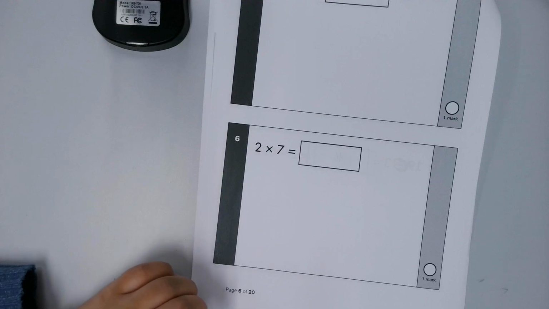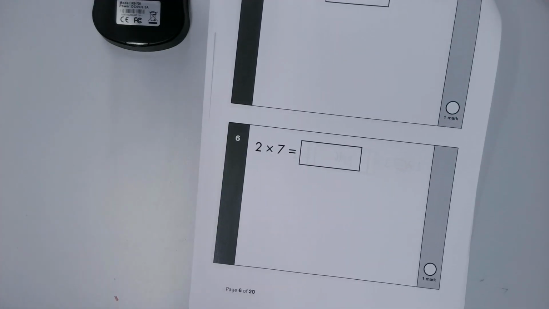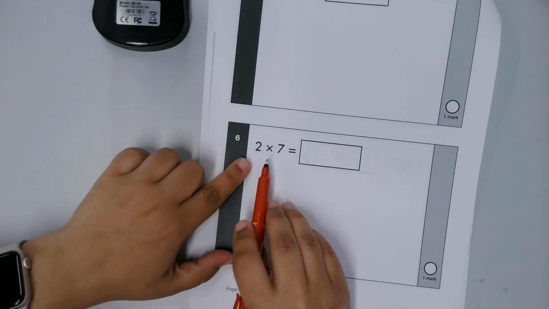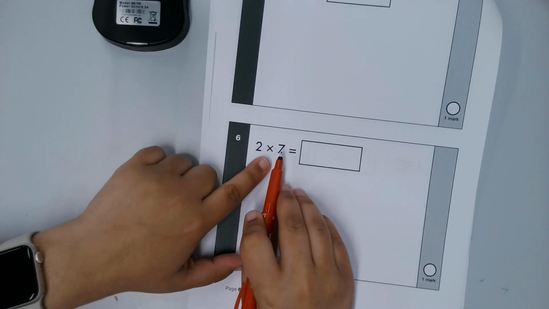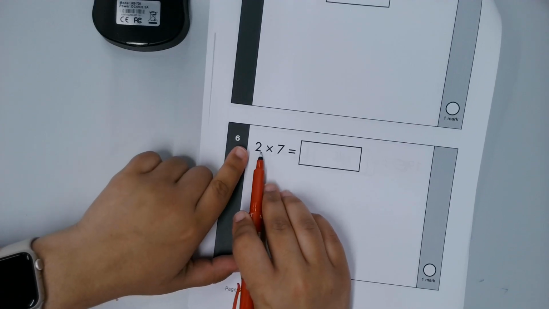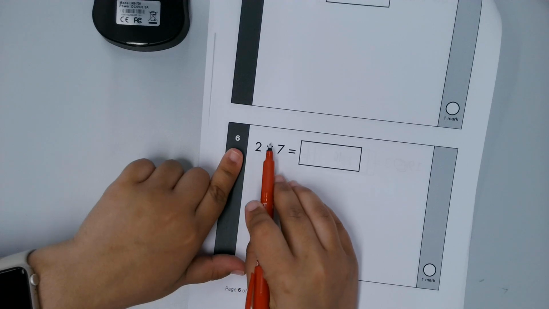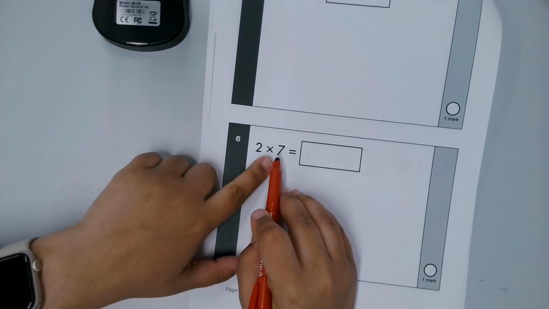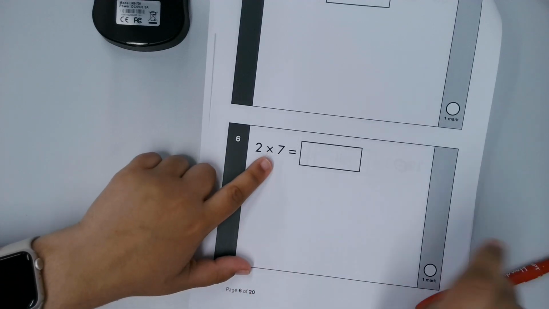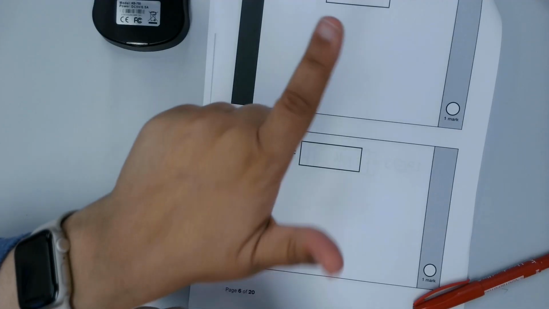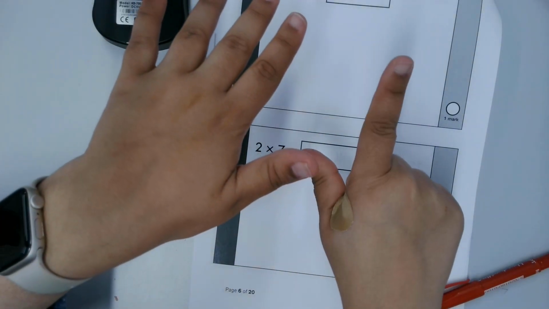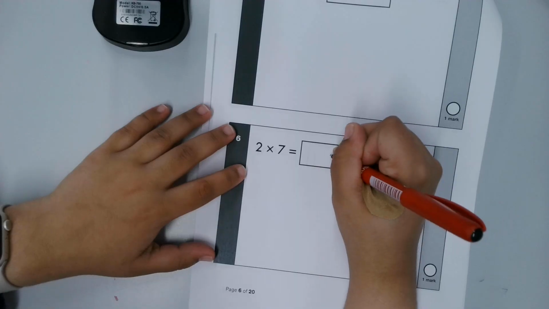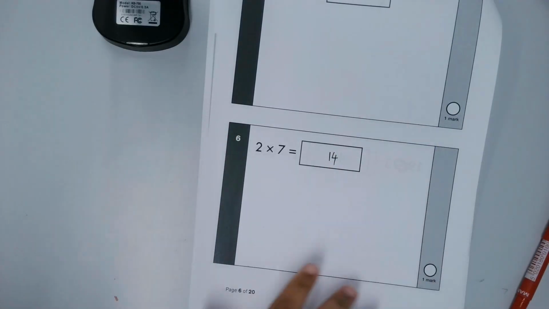Our next question is 2 times 7 equals something. To do this, I'm going to find which times table I know. I know my 2 times table really well, so I'm going to go with that one. I'm going to roll my 2s and stop when I've done it 7 times. 0, 2, 4, 6, 8, 10, 12, 14. 2 times 7 is 14.